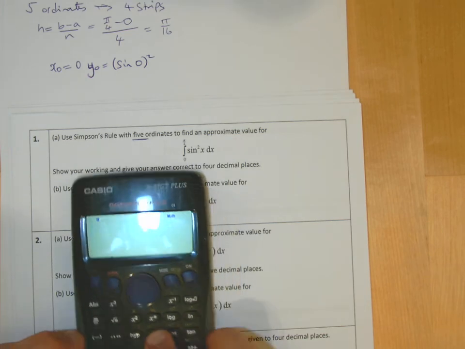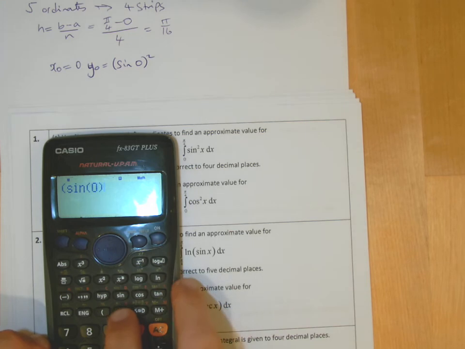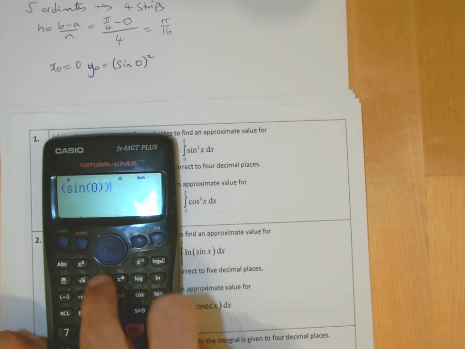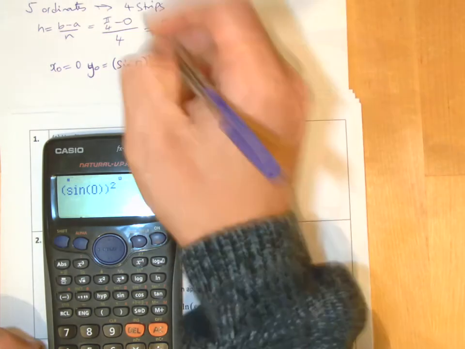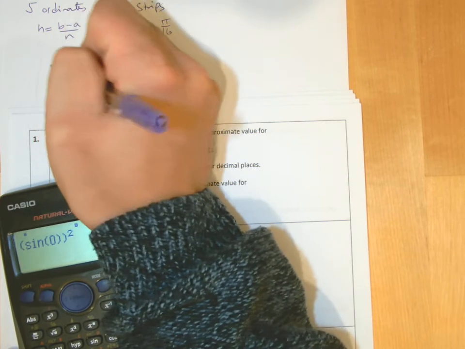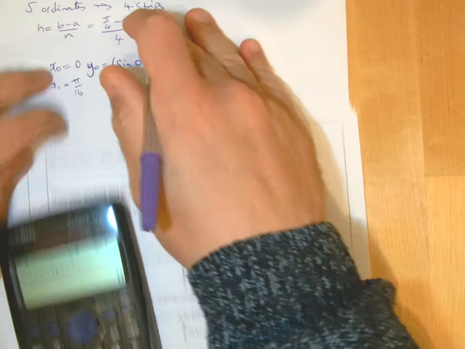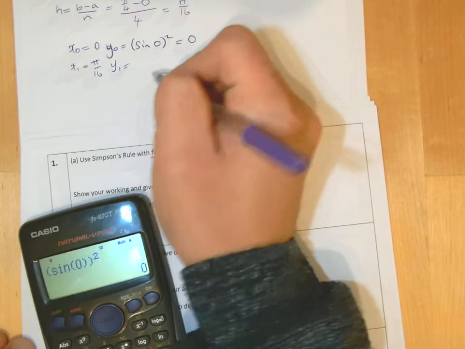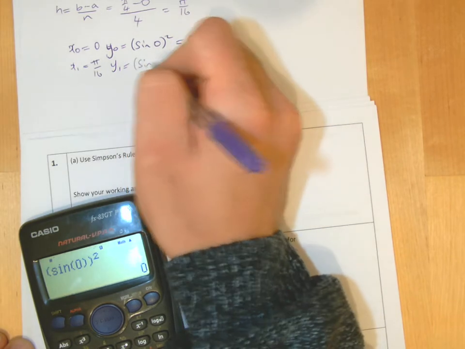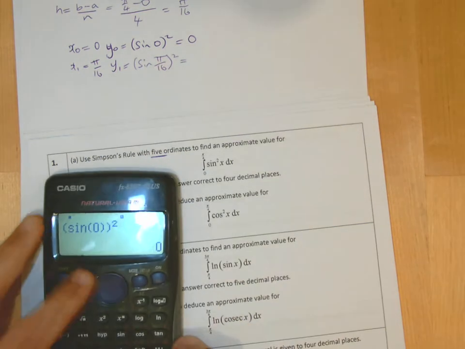So we've got bracket sine 0, close that bracket, then square, so we get 0. x1 then will be pi over 16, so that's the height of the strip. So y1, you're going to put sine pi over 16. You don't need to write these out all the time, but the answer is the most important thing.